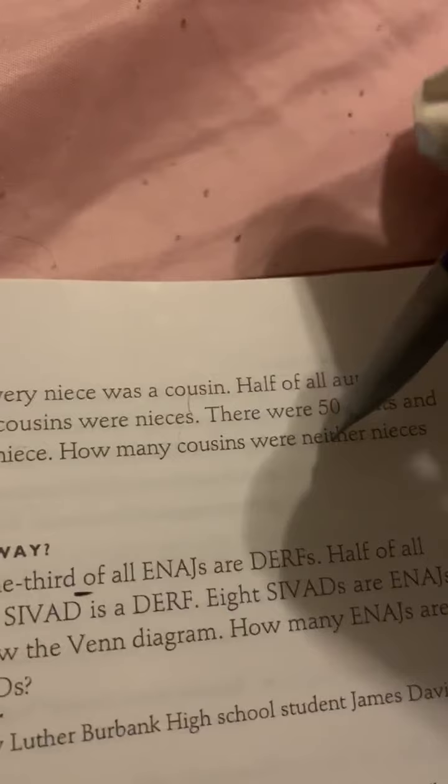The question says, how many cousins were neither nieces or aunts? And that would be the 5 that were only cousins.